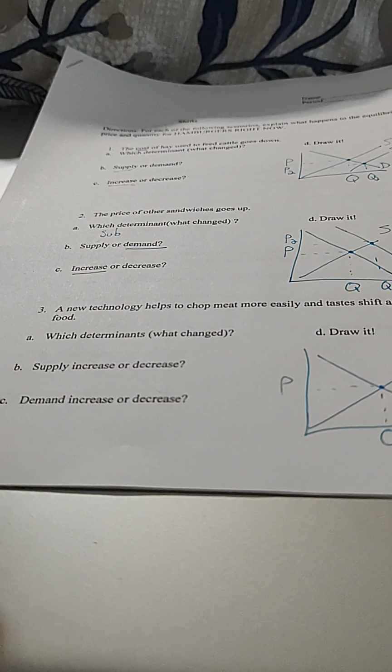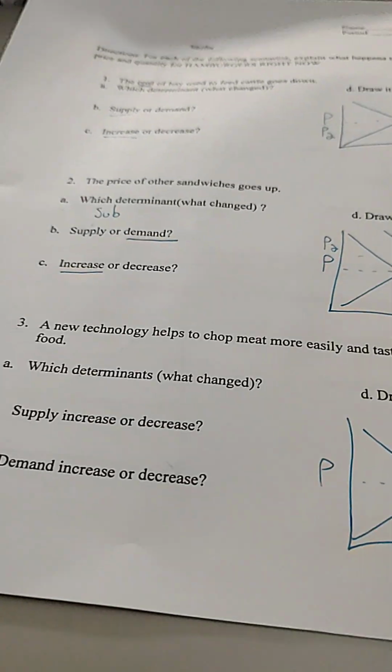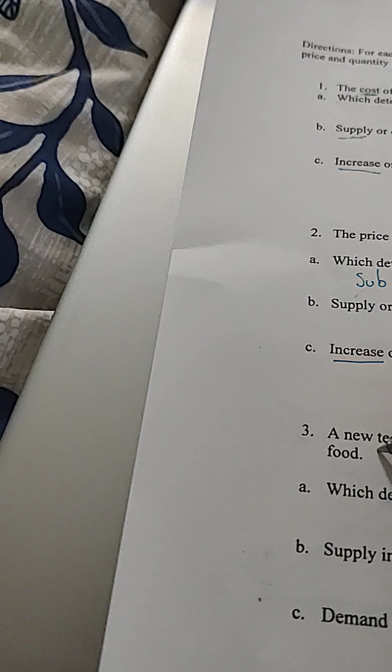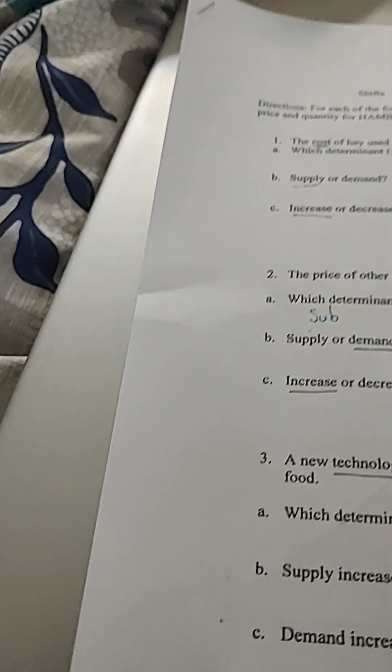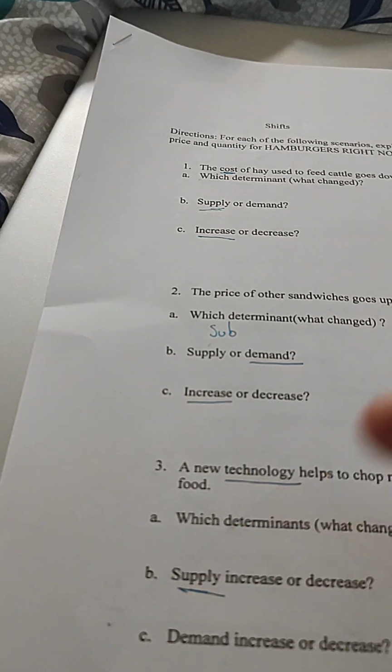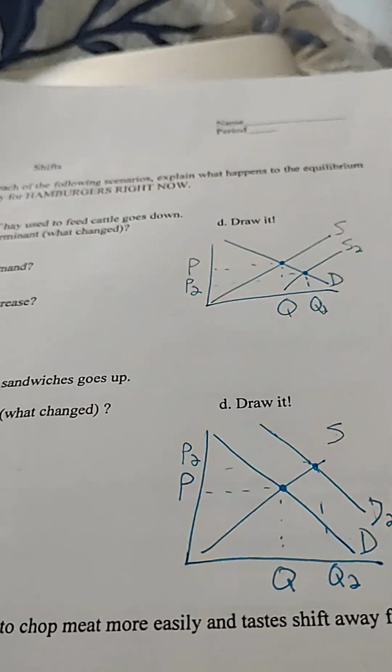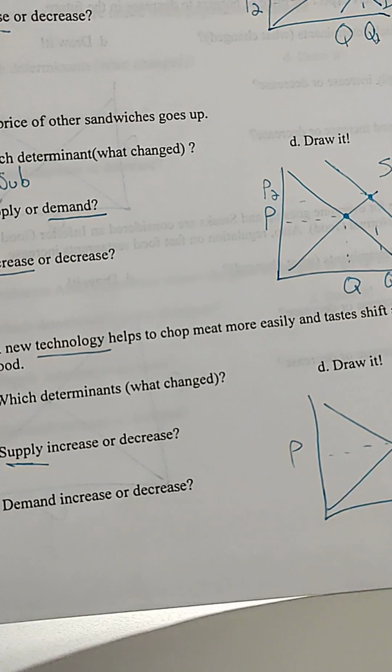Okay, on 3, as soon as we see this new technology on here, that's going to tell me, boom, technology, that is going to be a supply issue. Okay? That's going to be a supply issue. Now, guys, forgive me on this, I didn't realize I gave you a lot of multiple shifts here. I didn't realize taste shift away from food. Let me see here. Oh, okay, so guys, I screwed up a little bit on this one. This shouldn't have been multiple shifts.